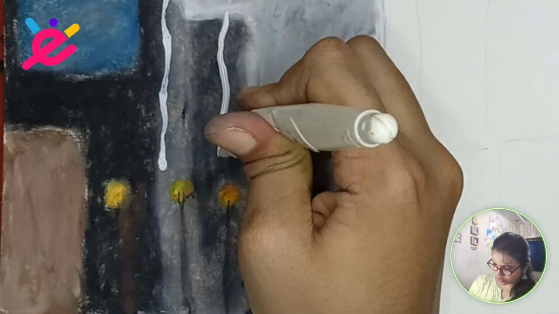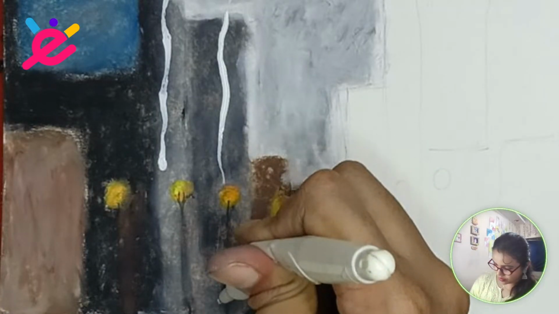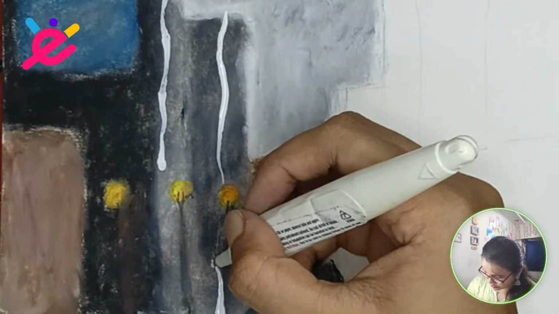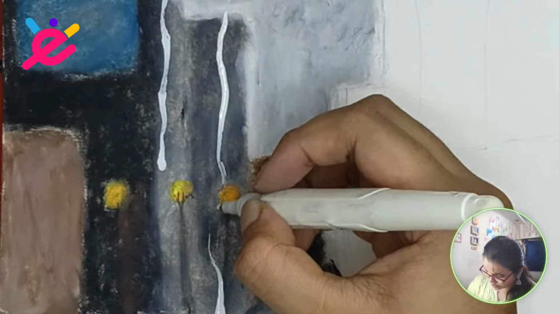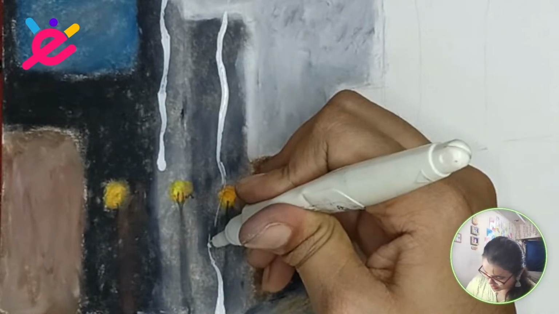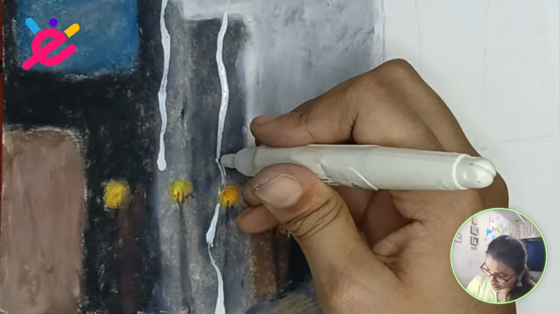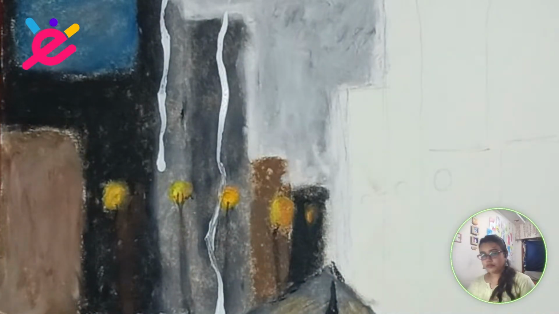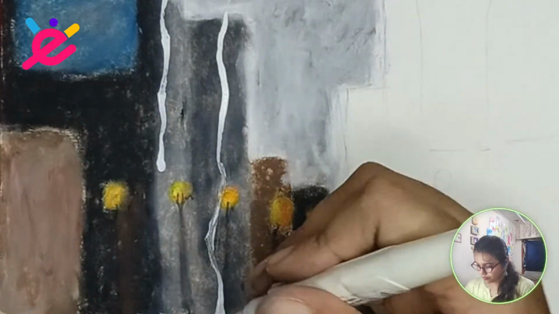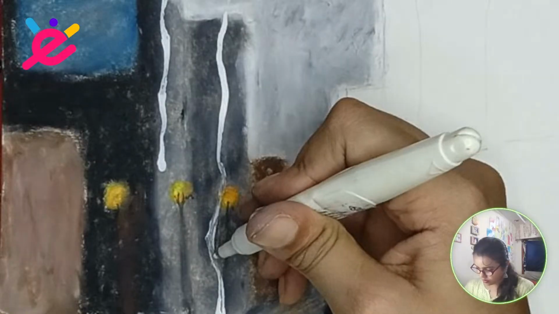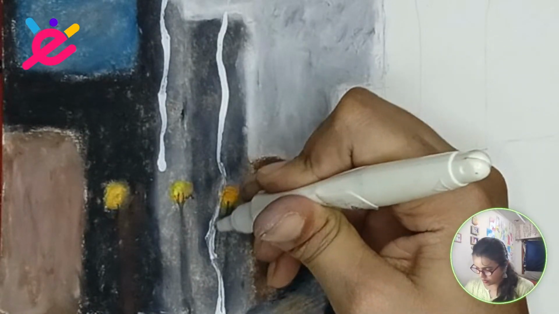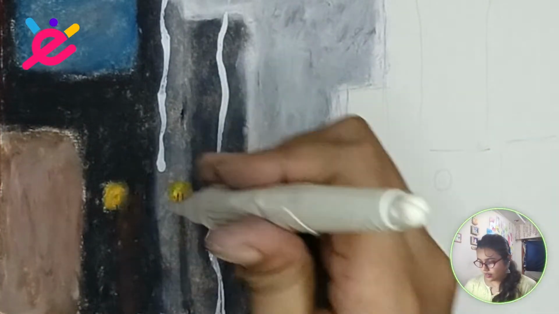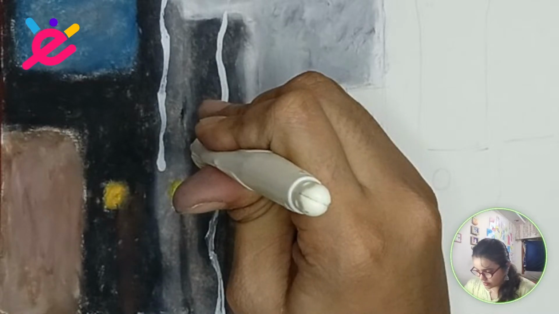And I'm also making a few of the ones which will be trailing throughout the window. If you want to, you can also add a window rim to make it look more accurate, but this also works, right? And I want to add in drops like this.